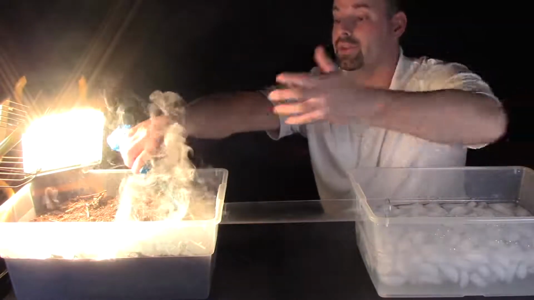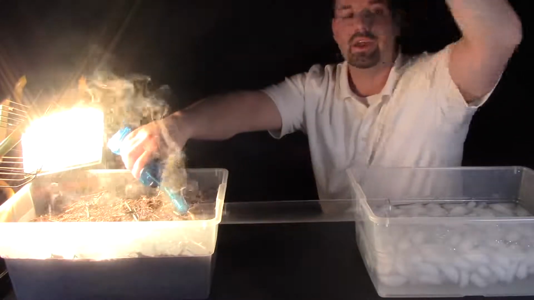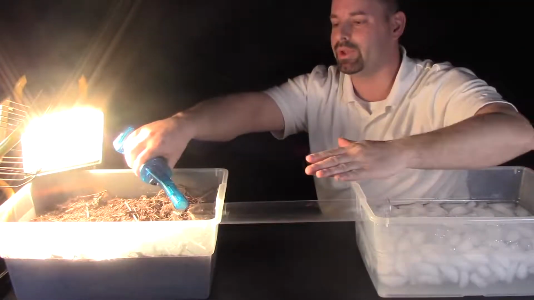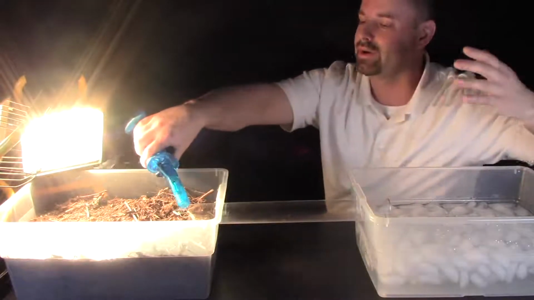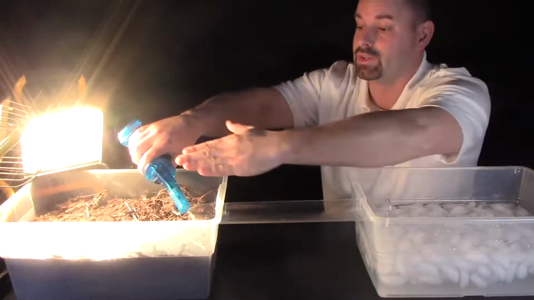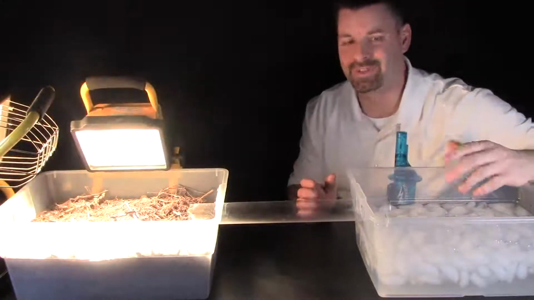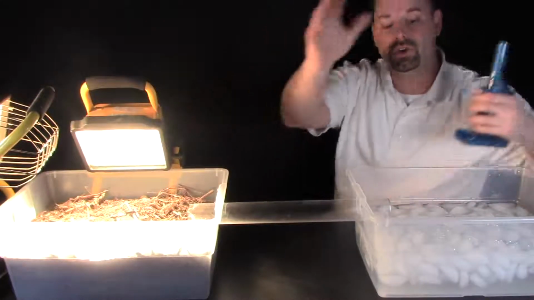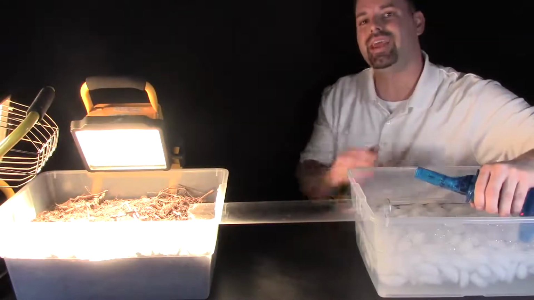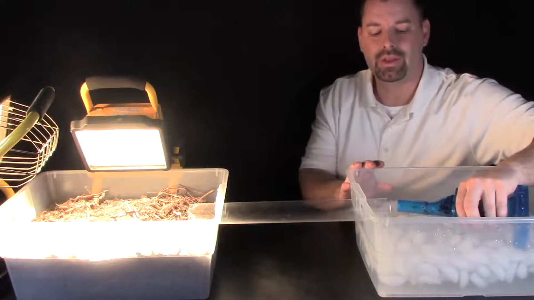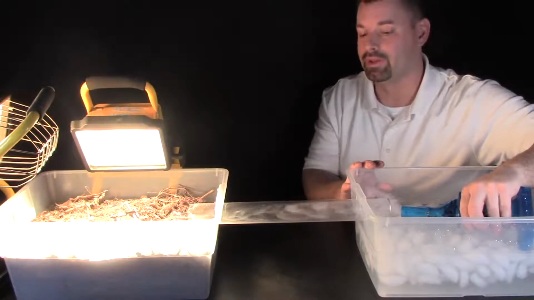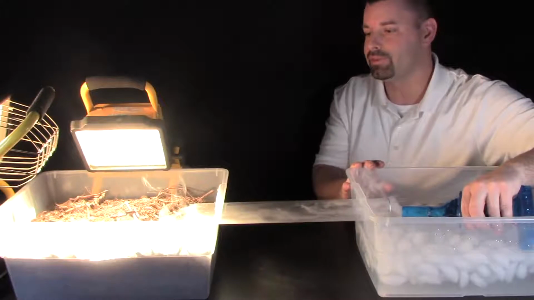So remember what's happening. The warm air is rising, it's lighter. The cold air is sinking and it's sweeping in to take the spot of the rising warm air. And the wind current is going this way. So let's see this one more time. Warm air rises, cold air sinks, it sweeps in and takes the spot of the rising warm air, and we have wind. And look at it move.